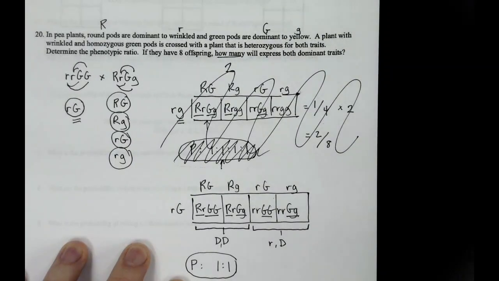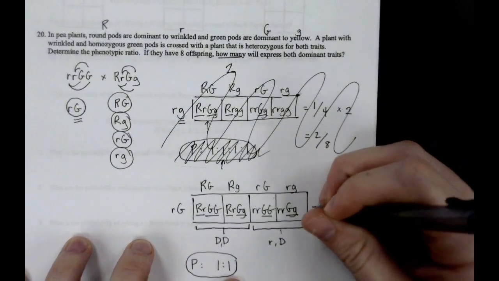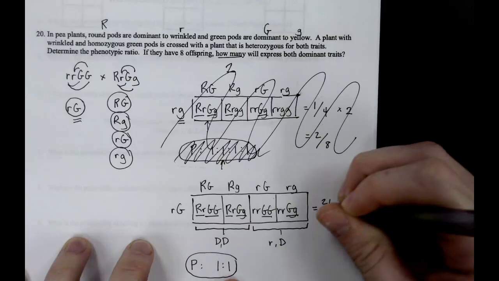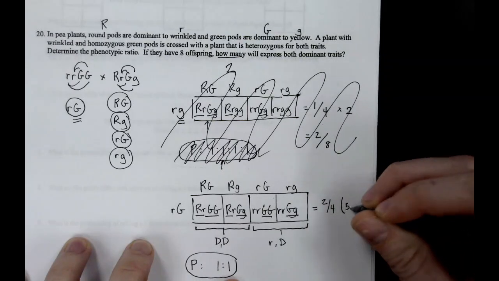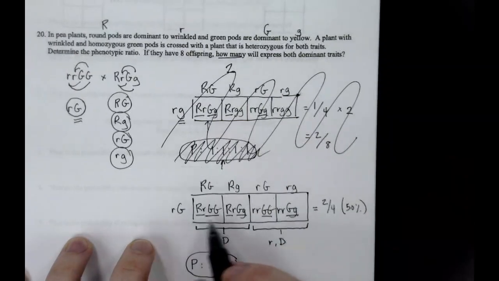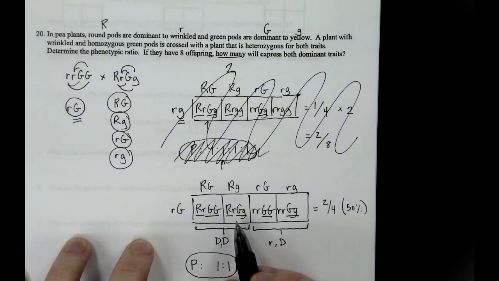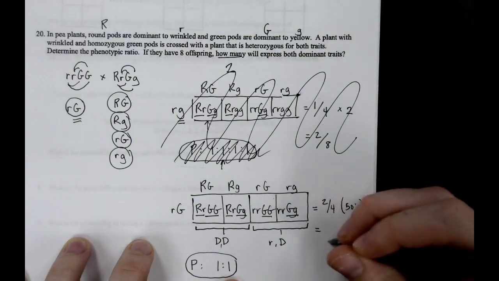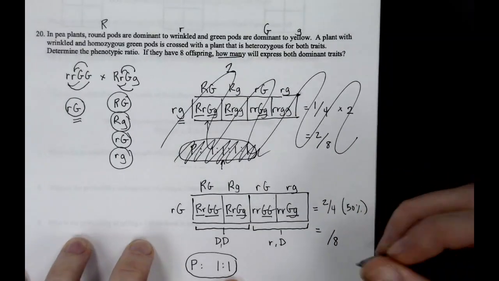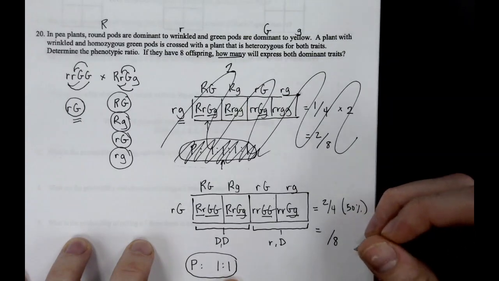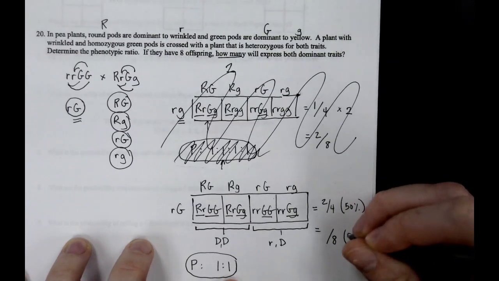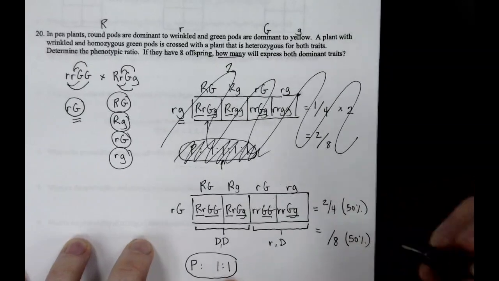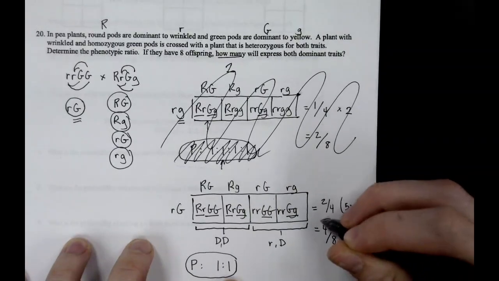And next, I'm being asked, out of 8 offspring, how many will express both dominant traits? And this actually does change the answer, because now I know that 2 out of 4, or 50% of them, are going to have both being dominant, right, in these two boxes. So 2 out of 4. So if I'm talking about how many out of 8, nothing's going to change about the percentage. It's just the number doubles, right? So it's still 50%. So if I had 2 out of 4, now I have 4 out of 8.